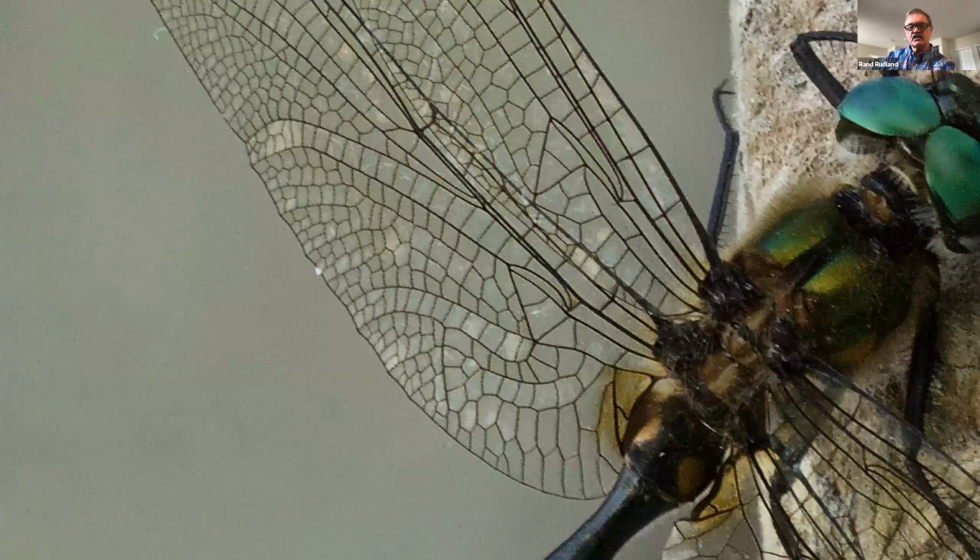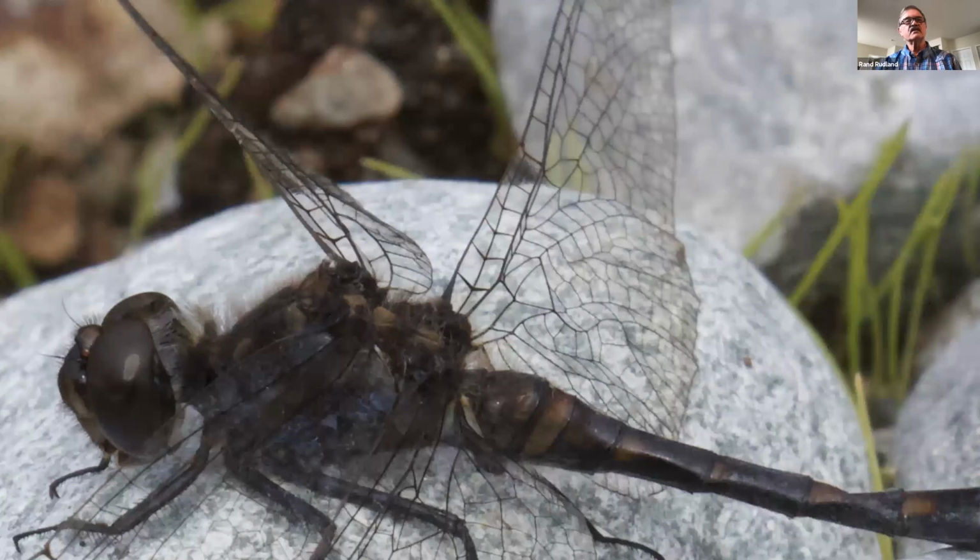The other thing, if you're looking in the reference books, you'll sometimes see a reference to a structure that shows on these next three slides, and it's called the anal loop. It's this shape that's outlined in red, and they take quite different shapes in different species. This is a mountain emerald. And this one is a Black Meadowhawk, and you can see a totally different shape.